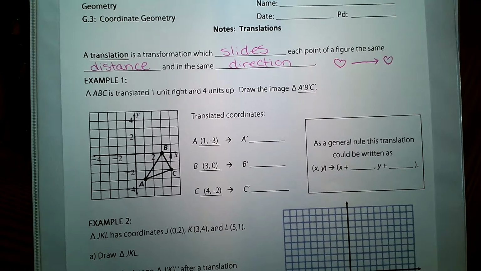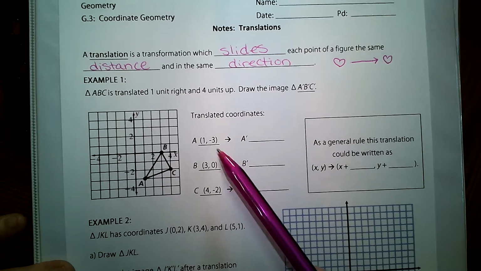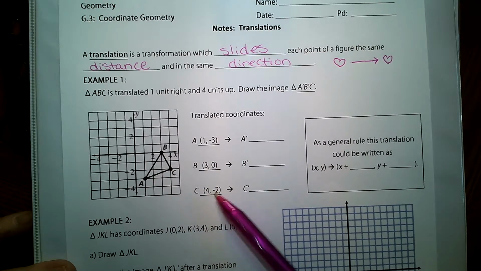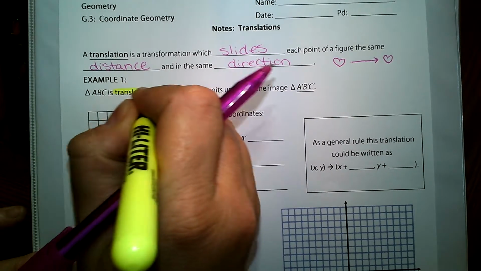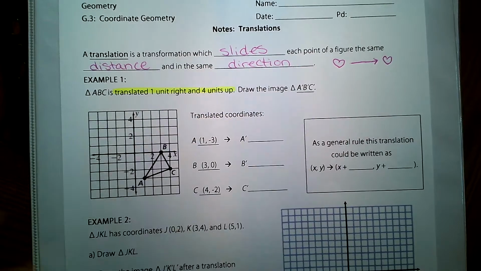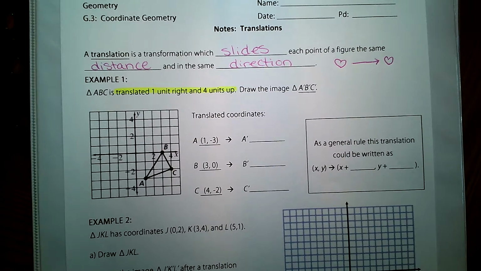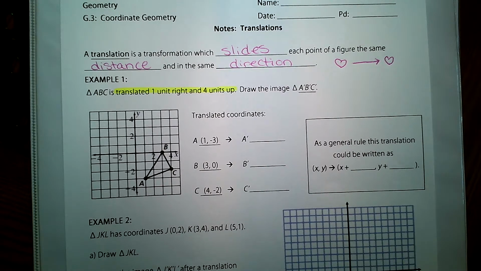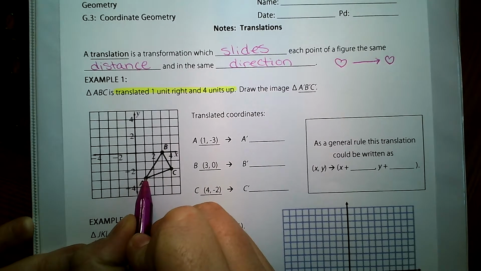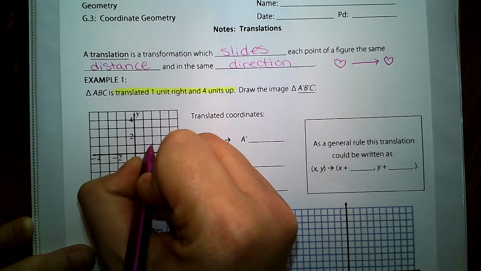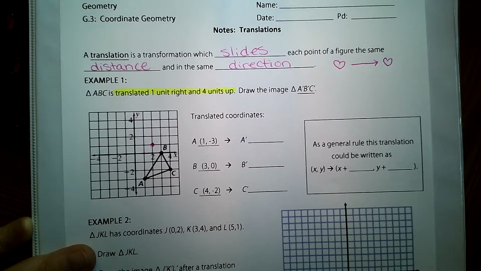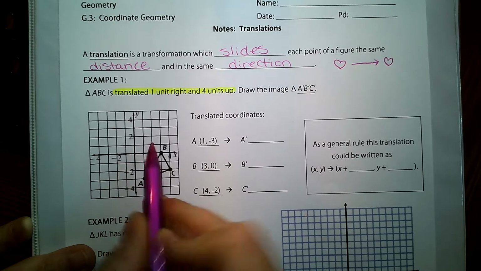First, I've got triangle ABC right here, and I've already listed out its points. We want to take this triangle and translate it 1 unit to the right and 4 units up. I think the easiest way to do this is to just count. So let's start at point A, count 1 unit right and 4 units up, and put a point. This represents the new location of A. This is the point 2, 1.